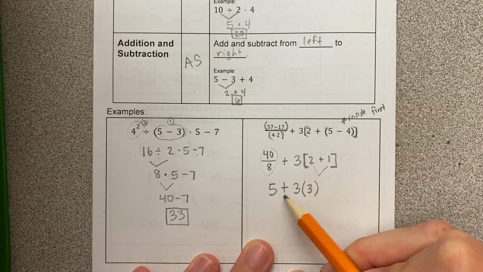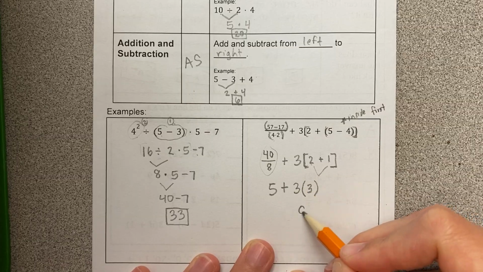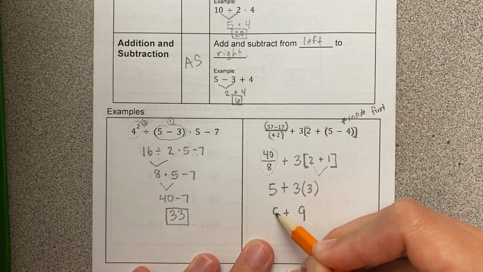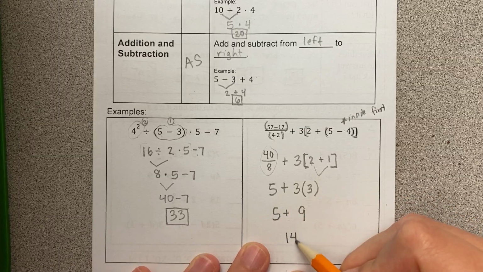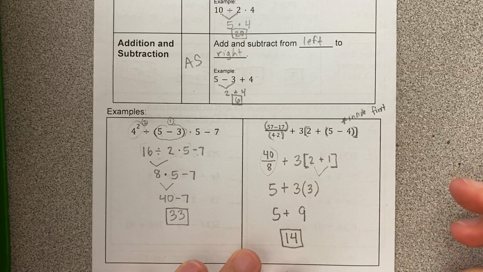Okay, now, here's what I have left. I have multiplication and I have addition. Multiplication comes first. I'm going to just bring down the addition. And finally, I'm going to add, and I am done.